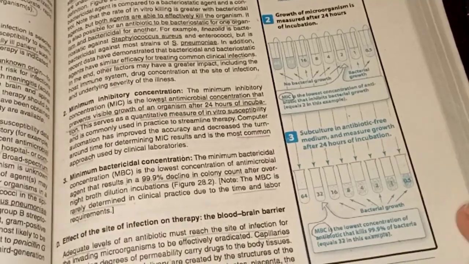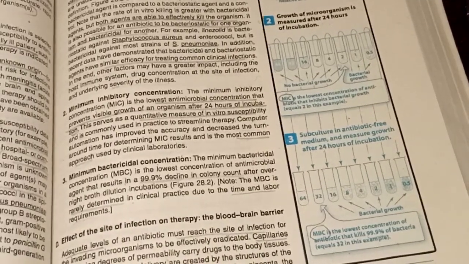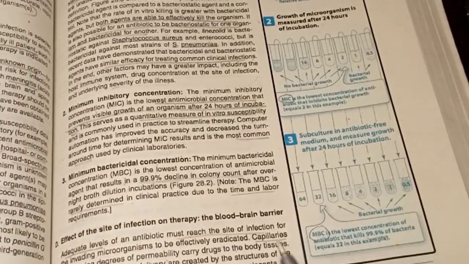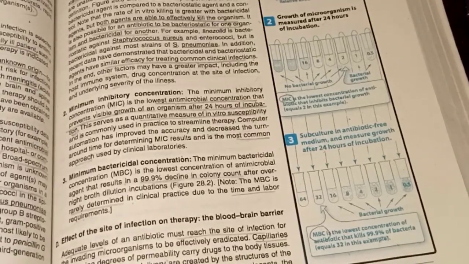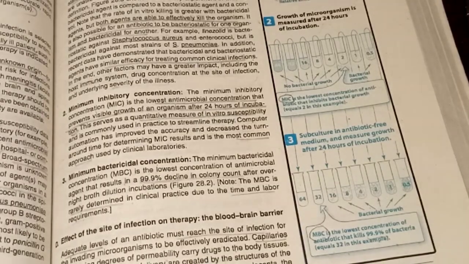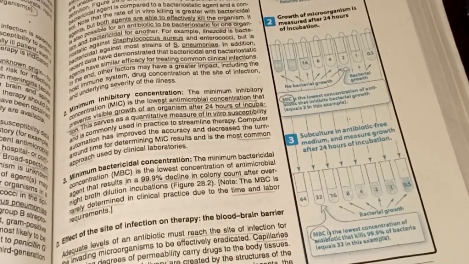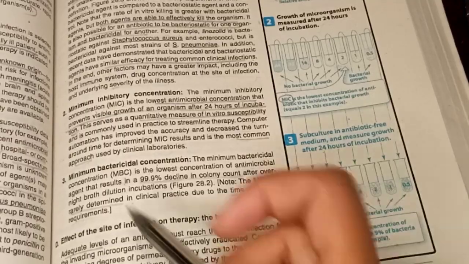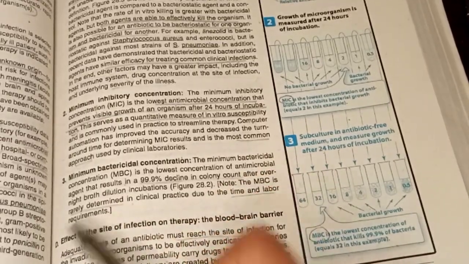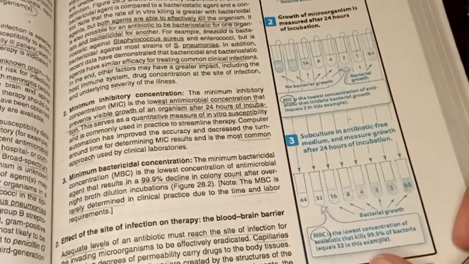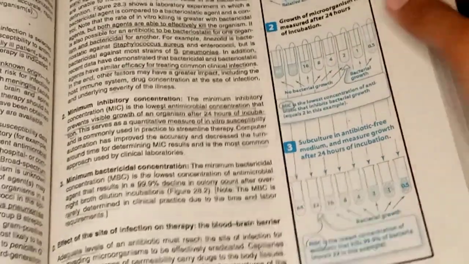Then we have the MBC. What is MBC? It is the minimum bactericidal concentration. The name tells you that it is the lowest concentration of the antimicrobial agent that can kill 99.9% of the bacterial colony count after overnight broth dilution incubation. And this is rarely determined. Why rarely determined? Because of the time and labor requirements. Okay, then we have the effect of the site of infection on the therapy.